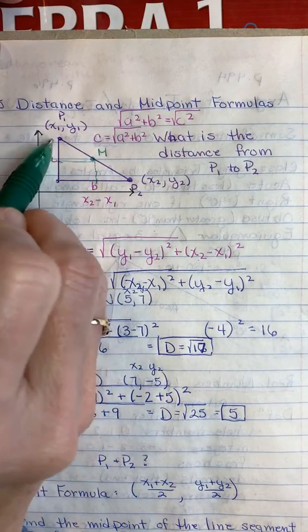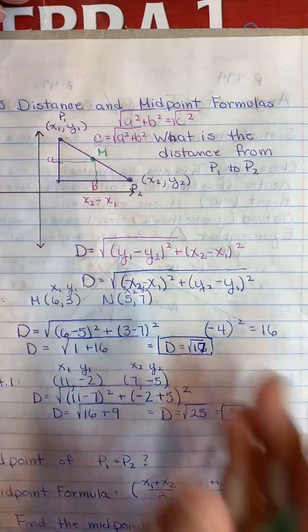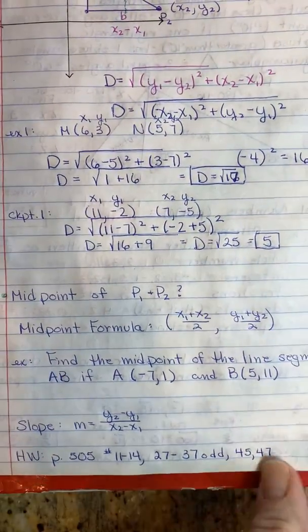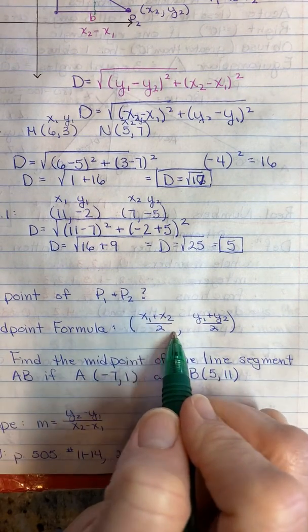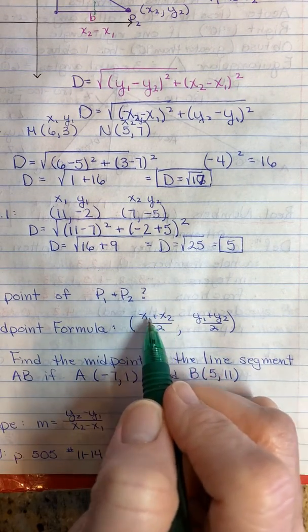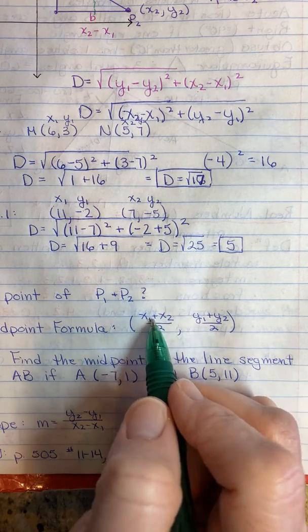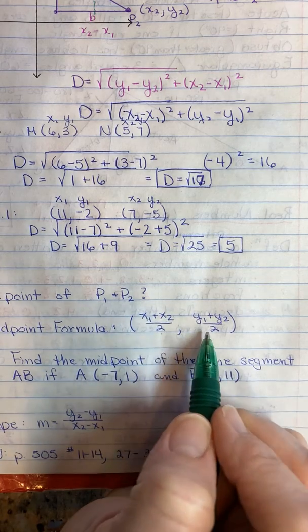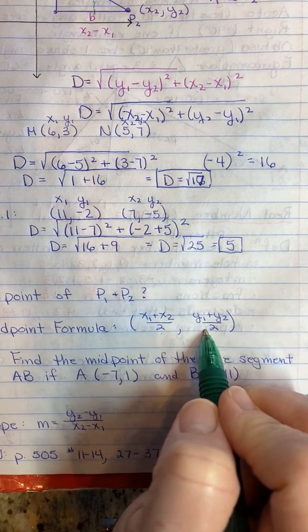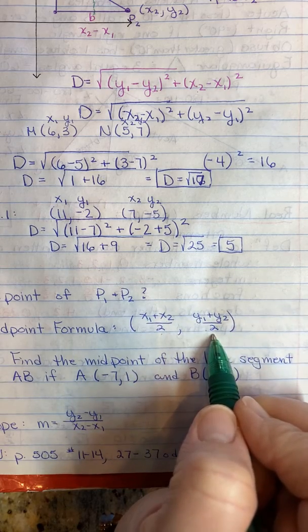Well, how do you find the midpoint of something? It's actually the average, the halfway mark. So the midpoint of P1, P2: the x coordinate of the midpoint is the average of your two x coordinates. You average two numbers by adding them together and dividing by 2. And the y coordinate of the midpoint would be the average of the y coordinates. Add those two together and divide by 2.